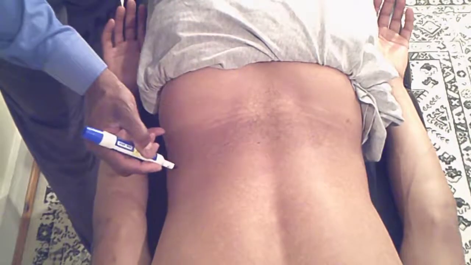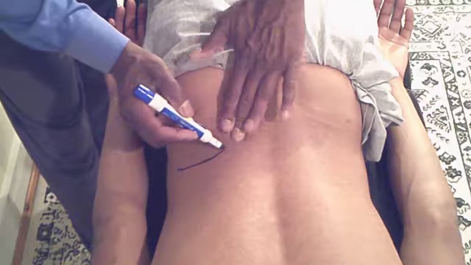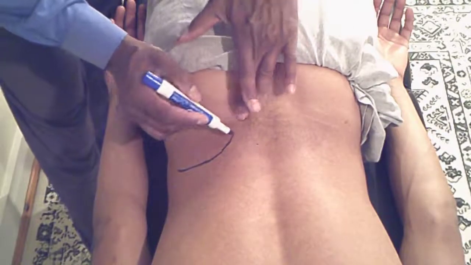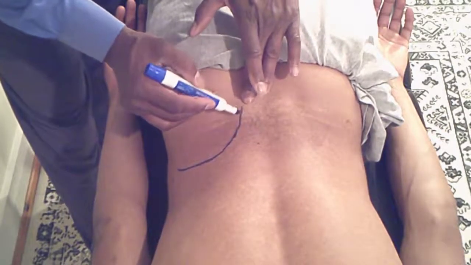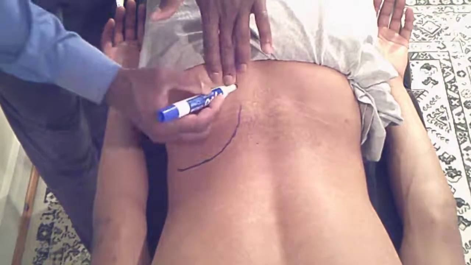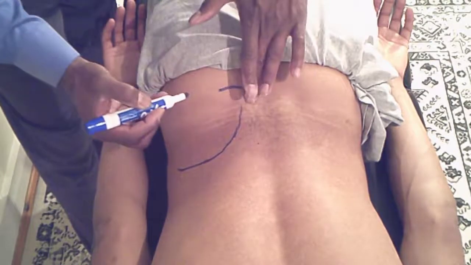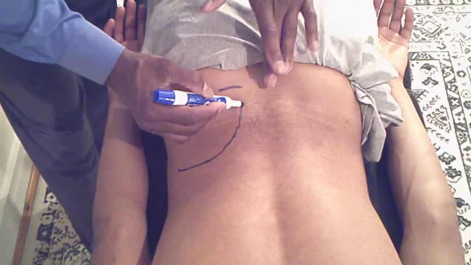So I'm going to go ahead and draw that out. And there's the medial edge of the PSIS there. And there is the caudalmost aspect of the PSIS on the right. It's medial.